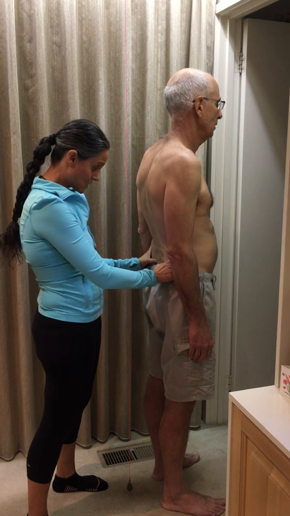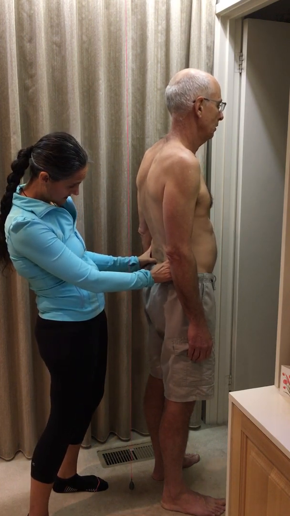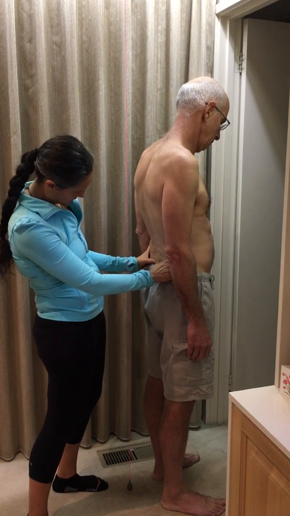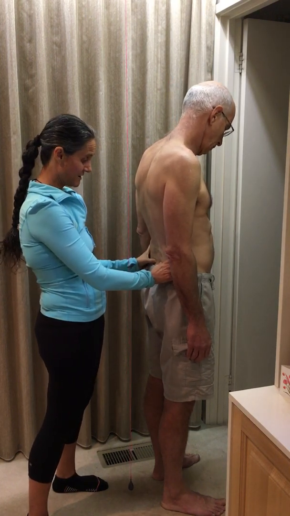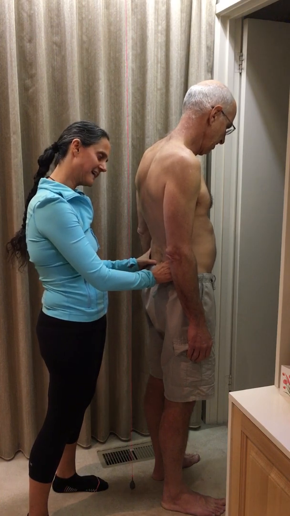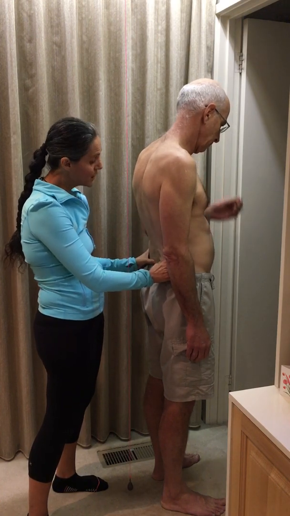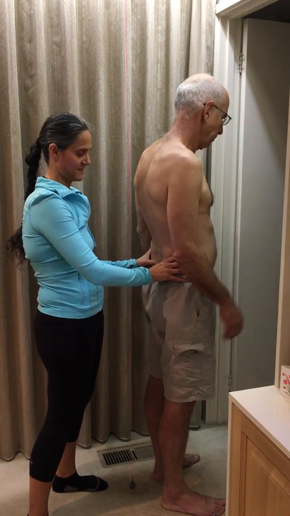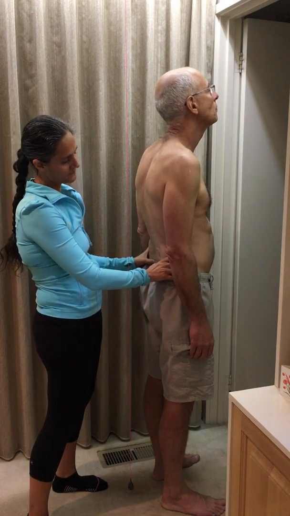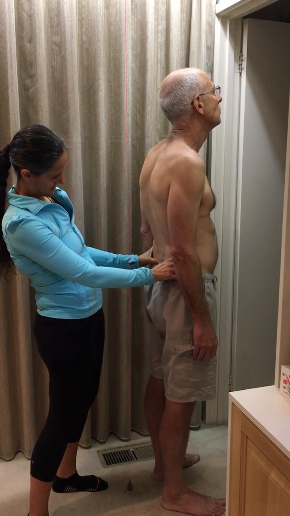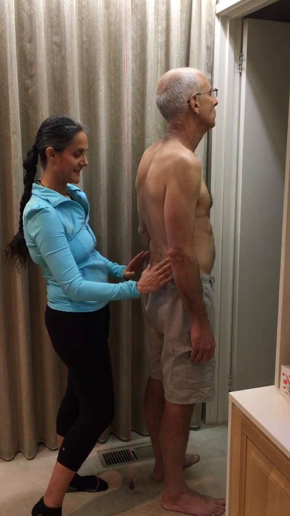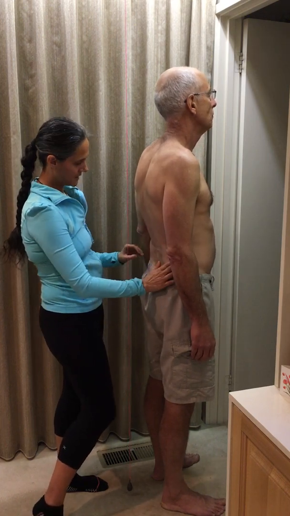All right. So checking differences in height in Ofer's PSIS shows us that this time his left PSIS point is lower than his right one, the opposite from the ASIS. I reckon that his body will have to compensate about this curve.